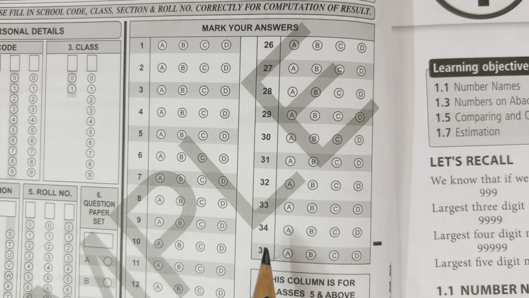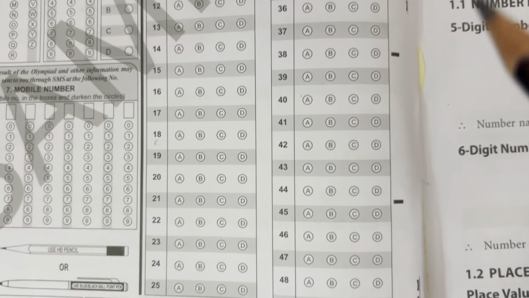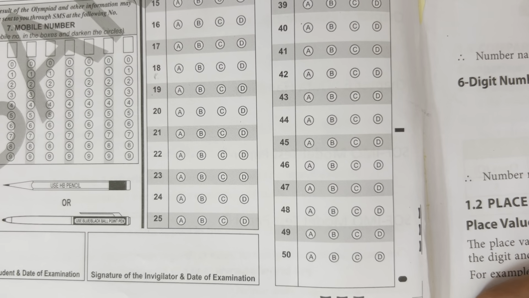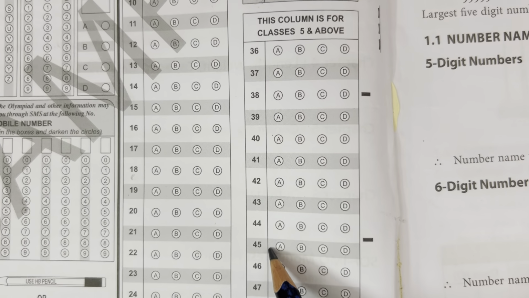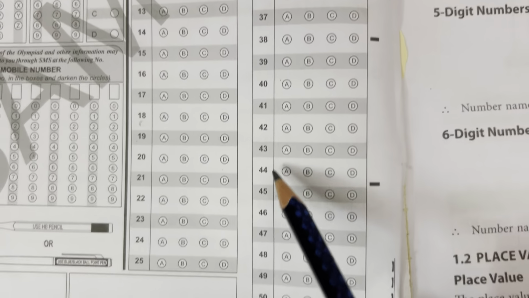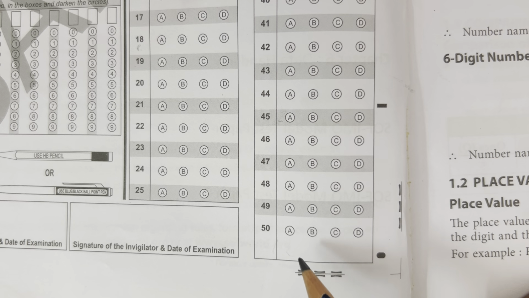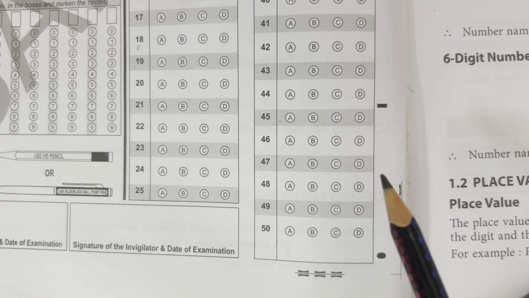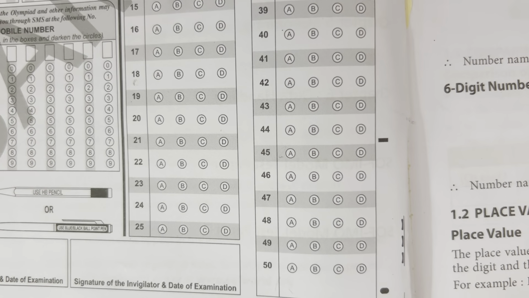This is valid for class 1 to 4. From class 5 onwards, the total number of questions is 50, out of which question numbers 1 to 45 carry 1 mark, and question numbers 46 to 50 are from achiever sections, which carry 3 marks each. And the duration is 1 hour for each class.